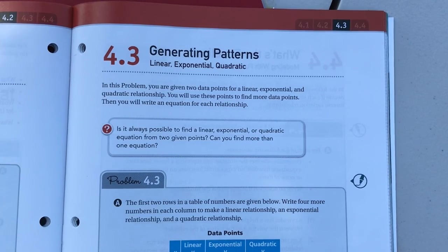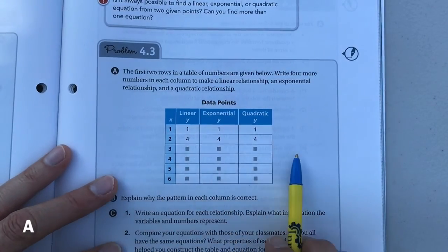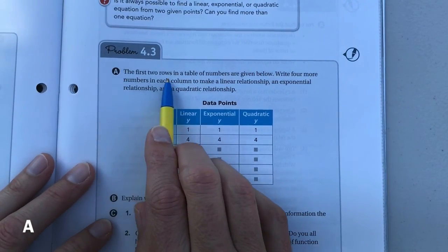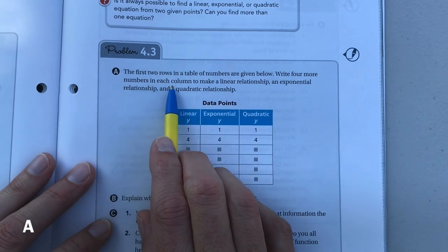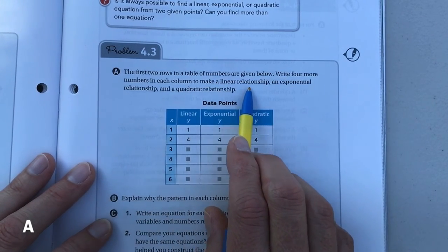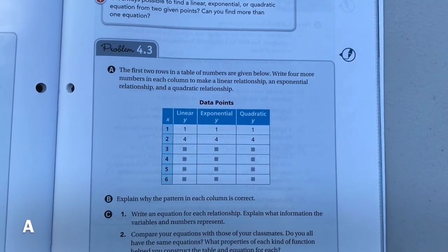All right, so we have to go back and really remember some of the details of what we know. So before we do anything, we're gonna need to make this kind of table in our notes, okay? So it says the first two rows in a table of numbers are given below. Write 4 more numbers in each column to make a linear relationship, an exponential relationship, and a quadratic relationship. So at this point, why don't you go ahead and pause your video, and we'll make this in our notes. Let's do that now.